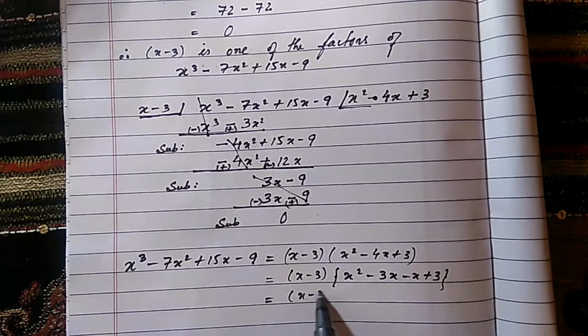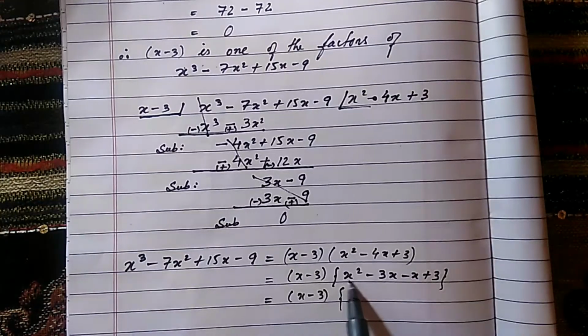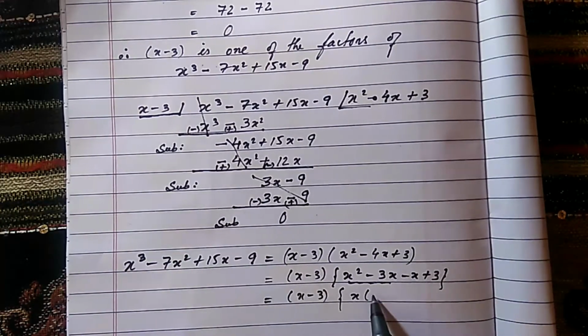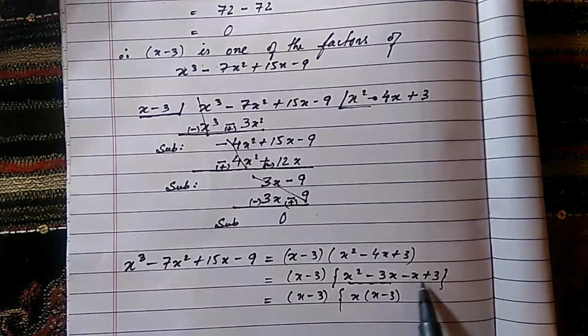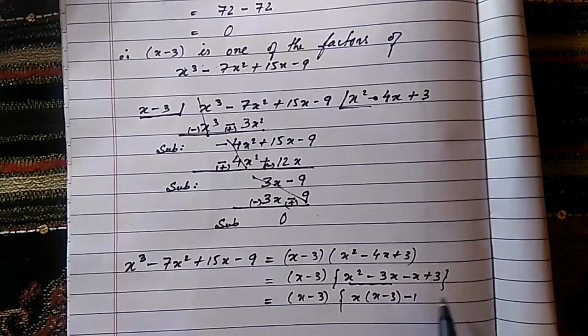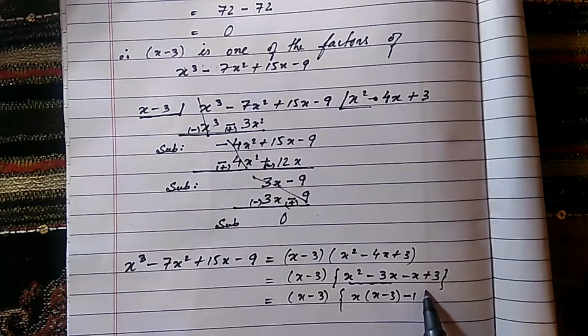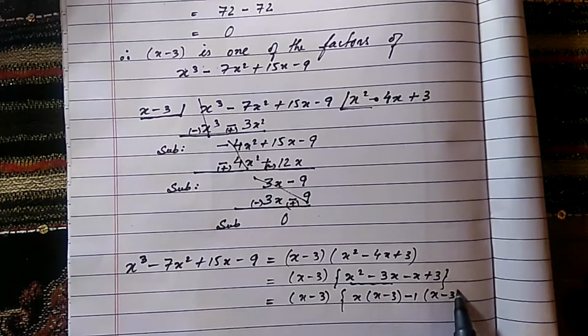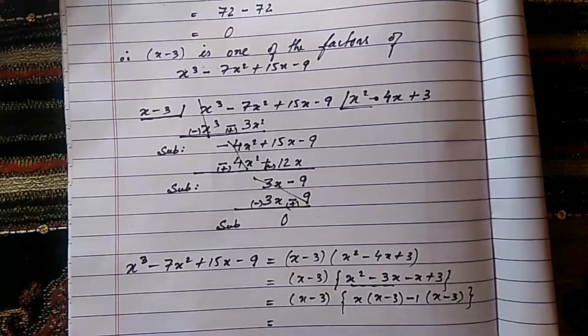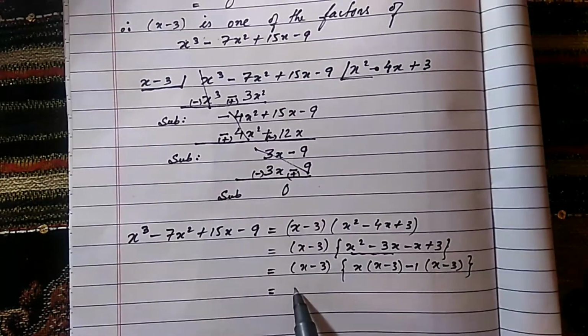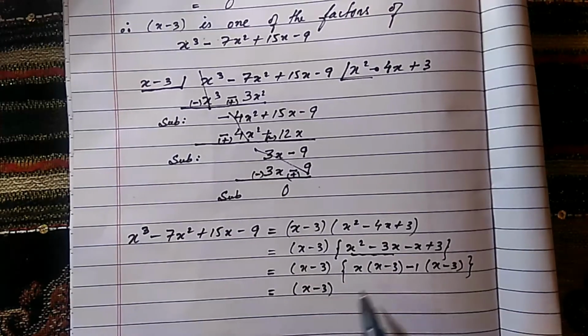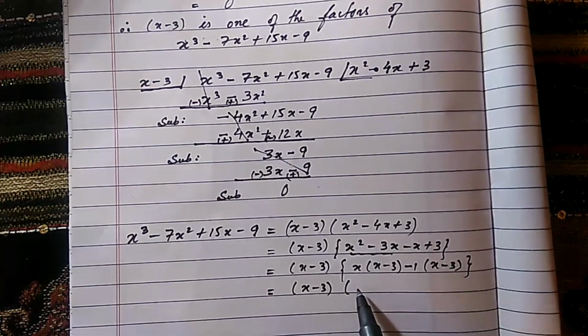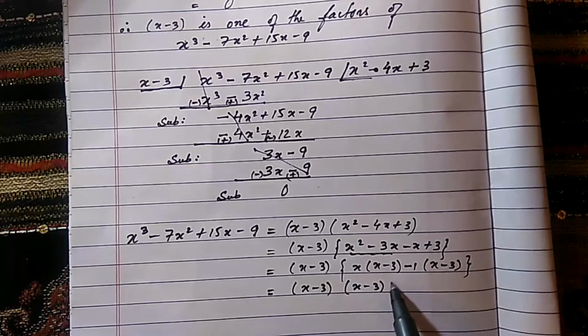Therefore, we can write x into x minus 3. Now, between these two, x is common. Again, we get x minus 3. And between these two, only 1 is common. So, when I take minus 1 common, this changes into x minus 3. Again, x minus 3. Now, from here, again, x minus 3 is common.